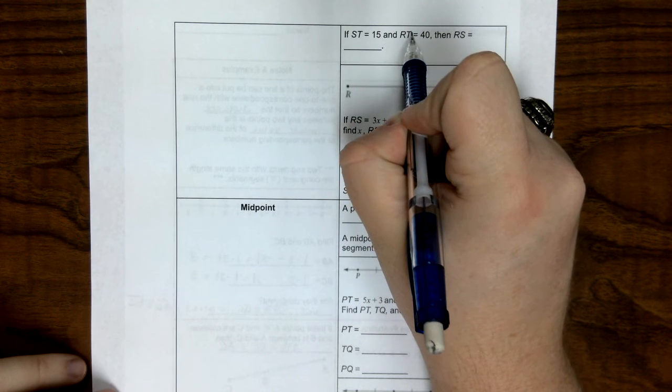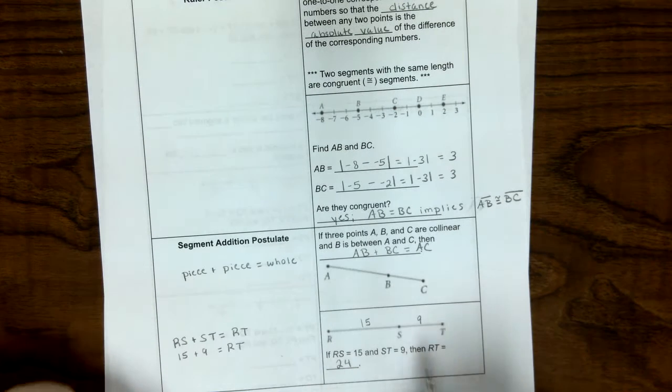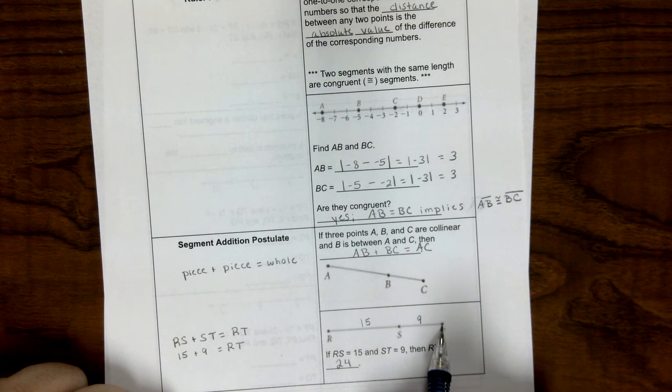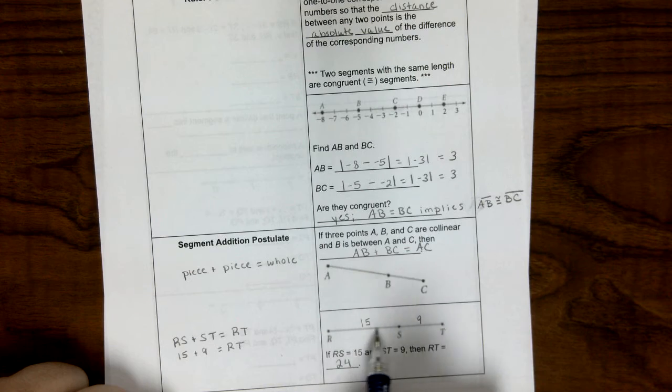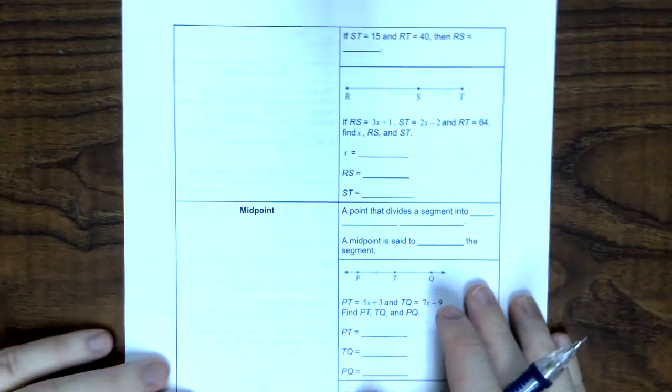Remember, RT is the whole thing. So let me flip back real quick just so you can see the picture. This time they told us S to T is 15 and RT, the whole length, is 40. So it's a little bit of a different problem now. So let me flip back over. Straighten my pages up.